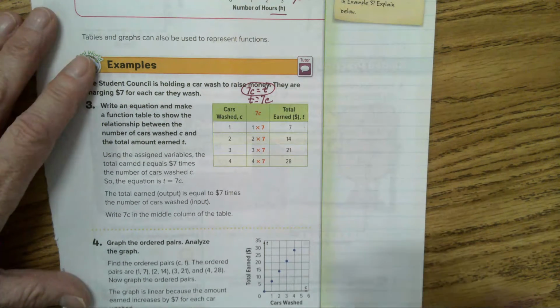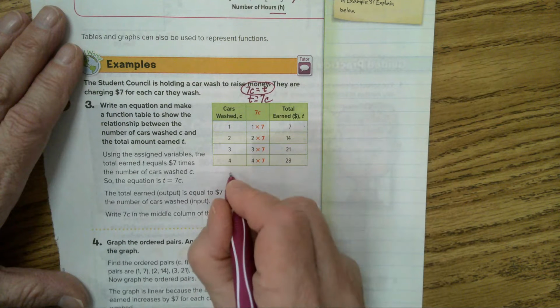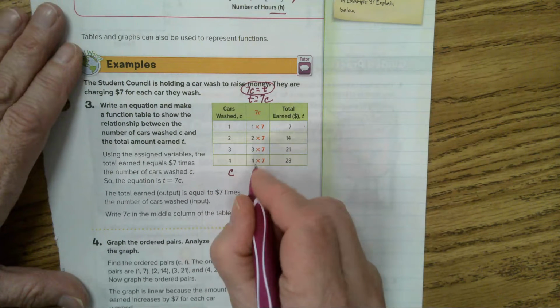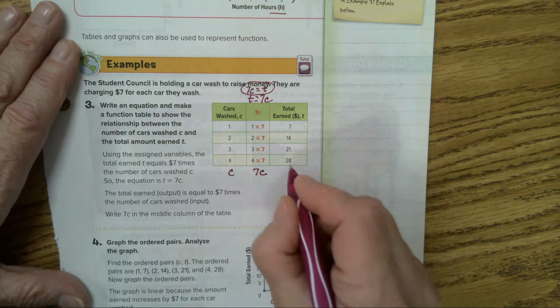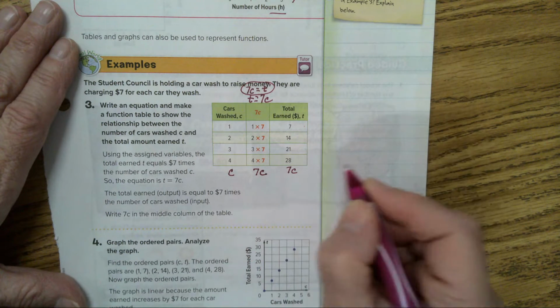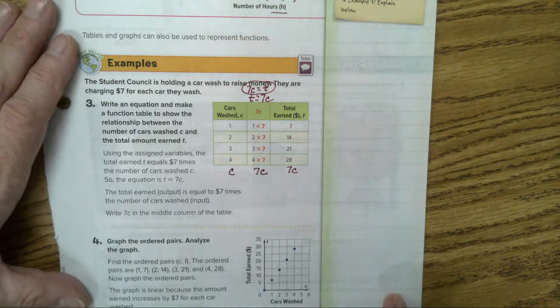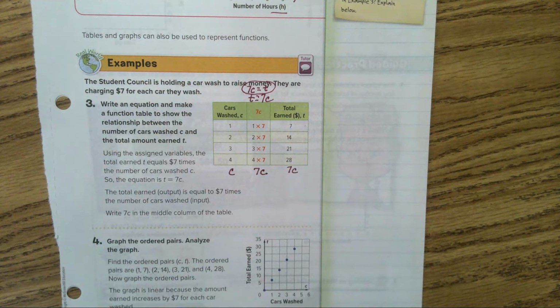So if they had N cars or C cars, it's going to be 7 times C is your rule, and it'll come out as 7C, whatever that is. Any questions on that example?